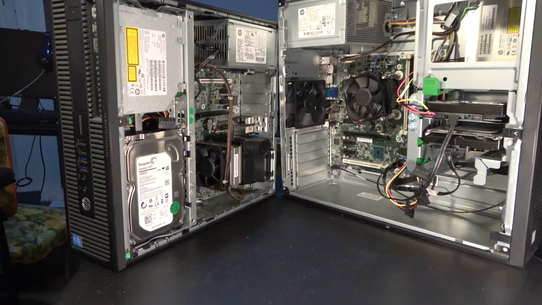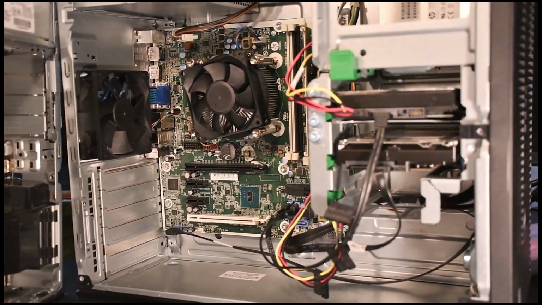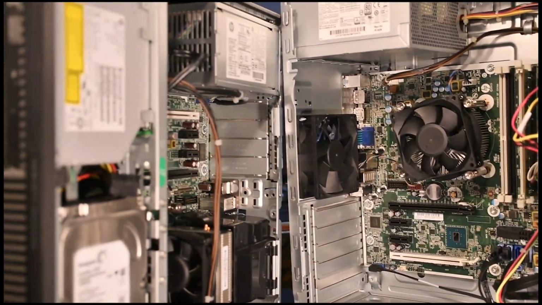Today we will be working on the HP EliteDesk 800. We will be installing a 3TB hard drive into the machine.